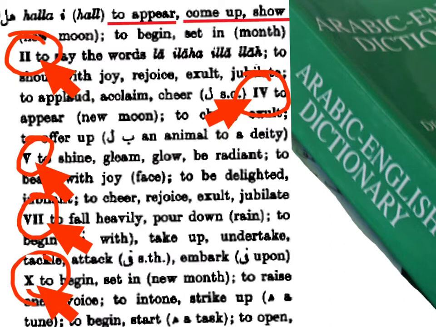So if I have my basic root and I put it into the pattern of form 4, I go to the Roman numeral 4, and right after the Roman numeral 4, I have the definition for when the root and the pattern meet together to form a verb in pattern 4.